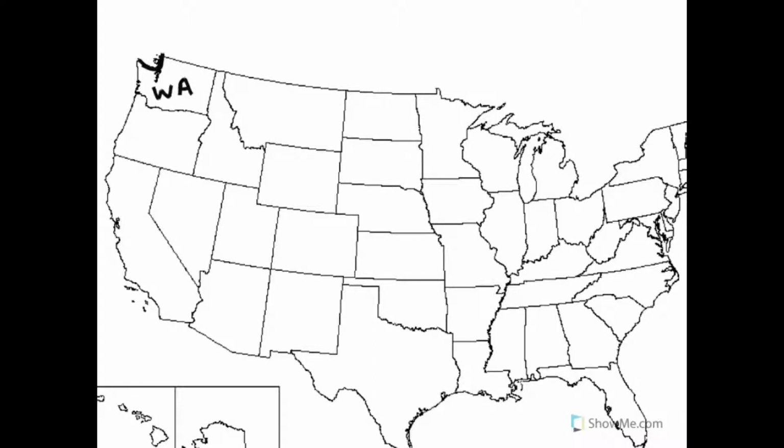We need a really long state to write the next state's name, which is California. It has to be really long and lengthy, just like the state of California here on the West Coast. California. And in the state of California, it's nice and warm, and in the state of Washington, it's rainy and can be a little bit chilly sometimes. So I like to ask people, would you rather live in the state of Washington or California?